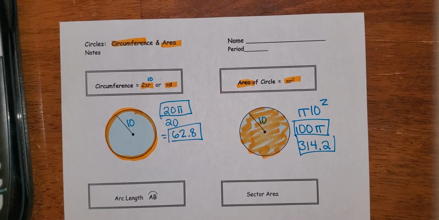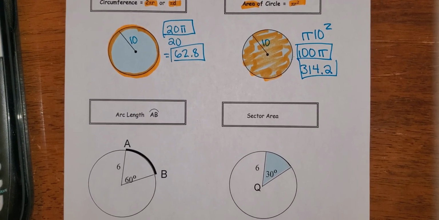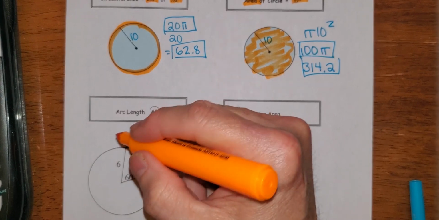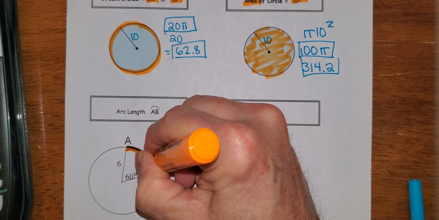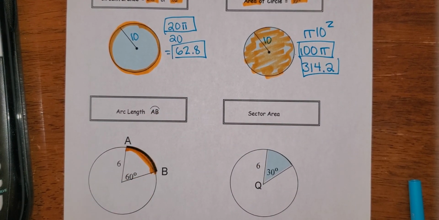All right, so today's lesson is going to be about arc length and sector area. Arc length is, as you know, an arc is part of the circle. So part of the circumference, really, to be more specific. So this marking right here is the arc.